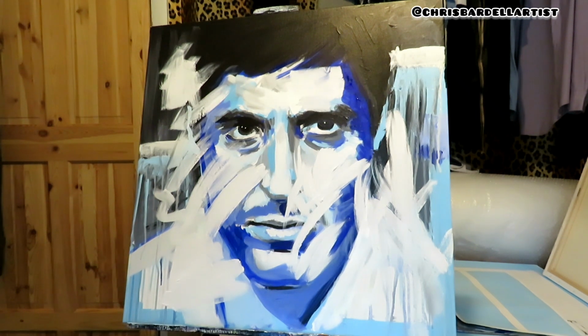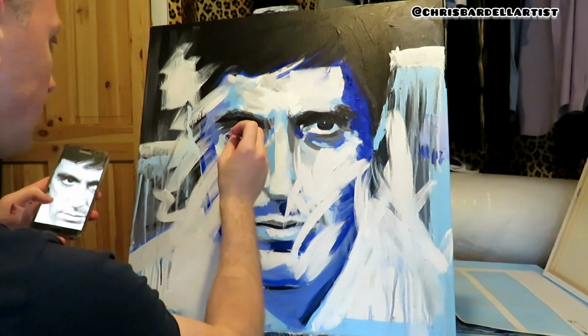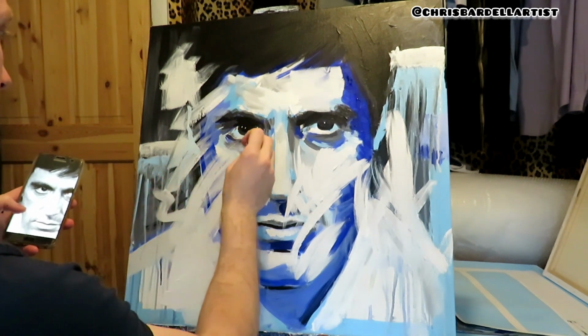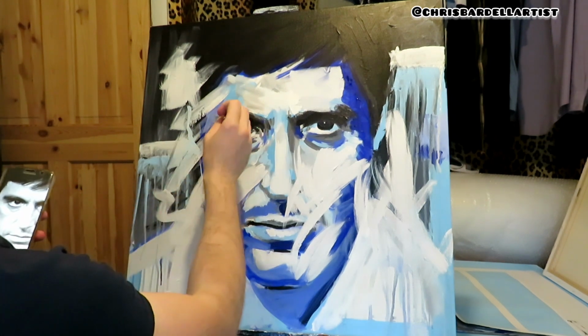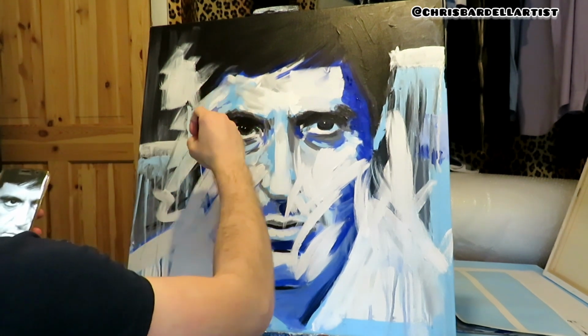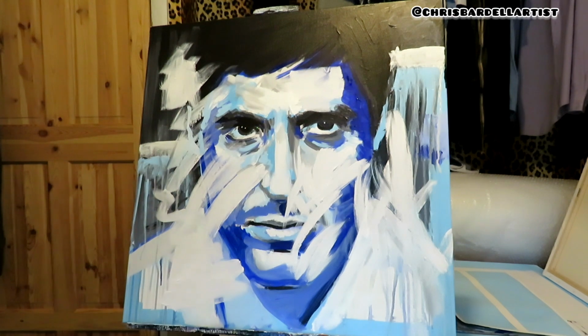But sometimes you've got to ruin it on purpose, like with that white, and then paint over it again. I don't know why, I sort of started doing it for some reason, and then you go over it again, and it just gives it some weird effect.